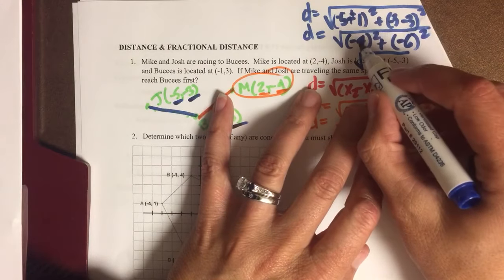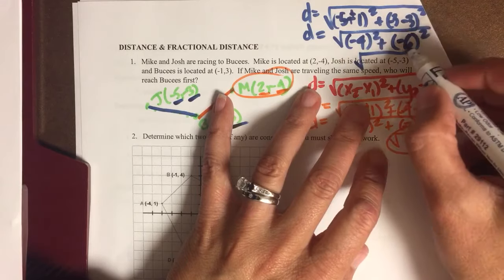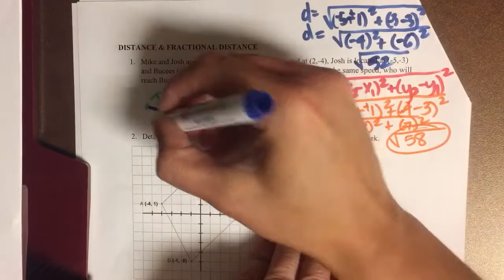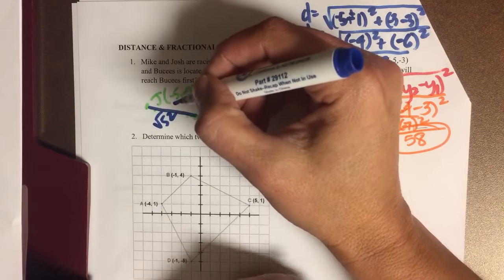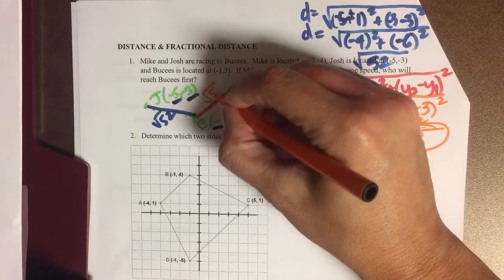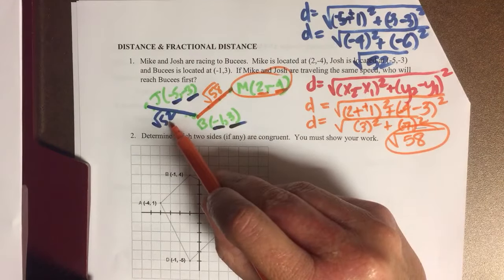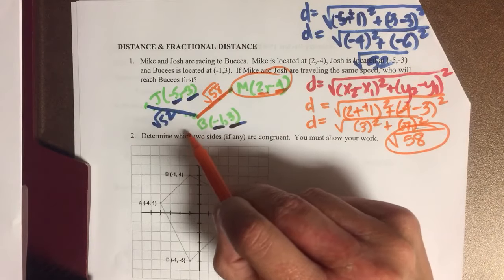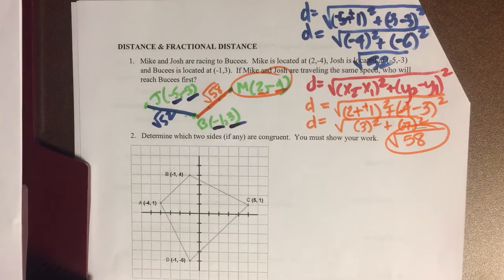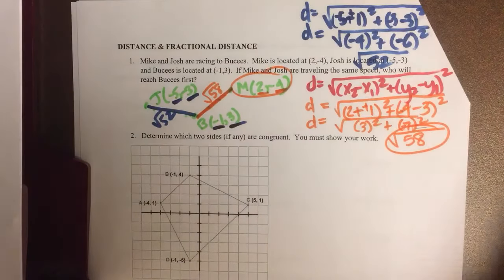So I've got -4 squared, which would be 16, and -6 squared, which would be 36. So that's 52. Josh is the square root of 52 away, and that's about 7.1. So if you look at it, Josh is going to get there faster because he is closer. He's square root of 52 away, which is about 7.1, and Mike is square root of 58 away, which is probably about 7.6. I'll use a calculator and figure these out.